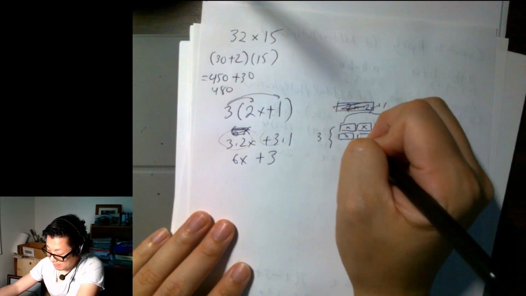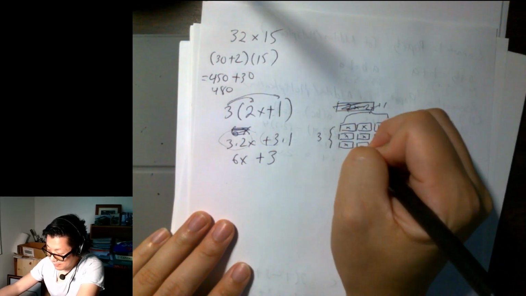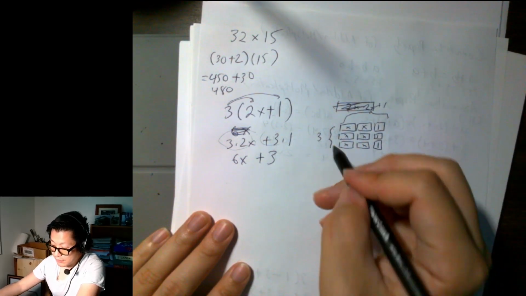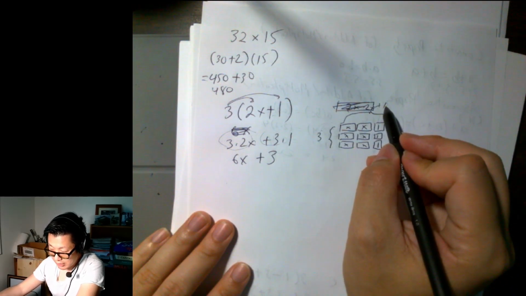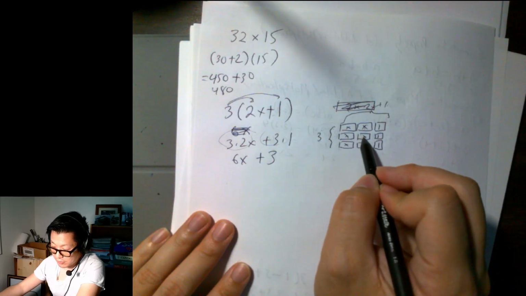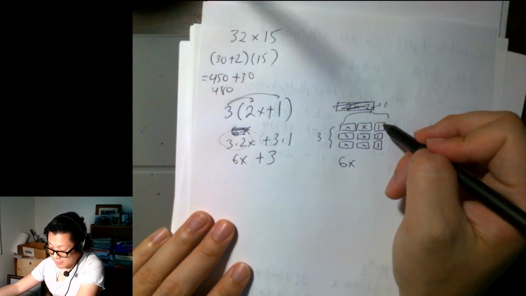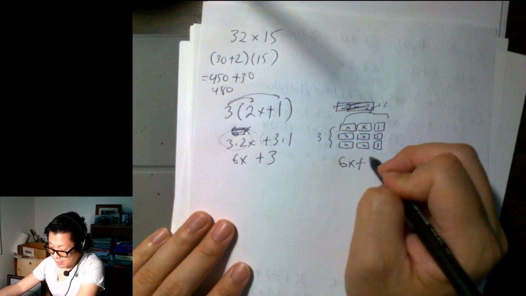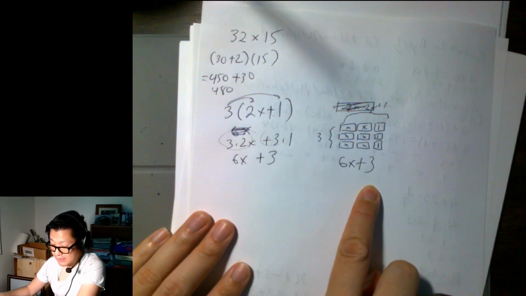So if I repeat the pattern, this represents the multiplication of 3 times 2x plus 1. If I count the number of x's I have, 1, 2, 3, 4, 5, 6. How many regular numbers, constants do I have? 1, 2, 3. We confirm that 3 times 2x plus 1 is 6x plus 3.